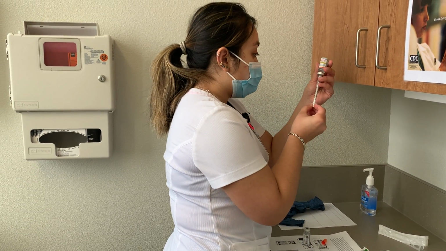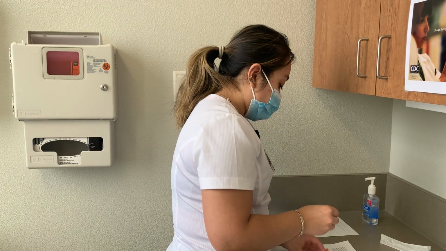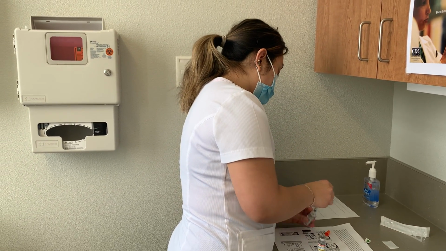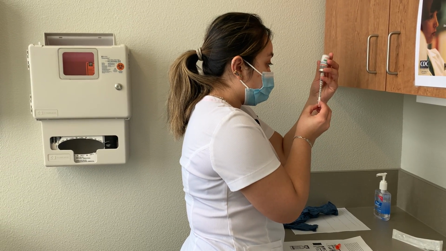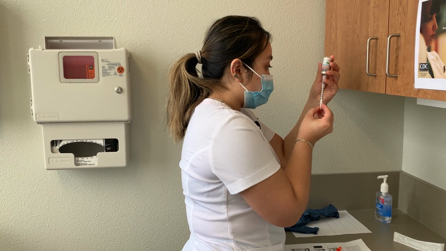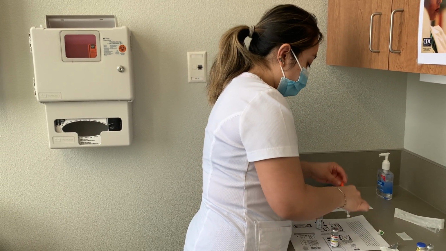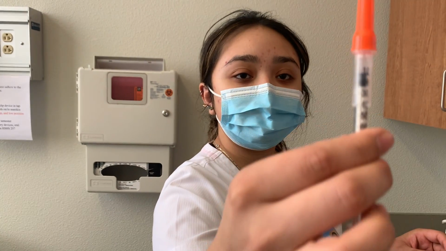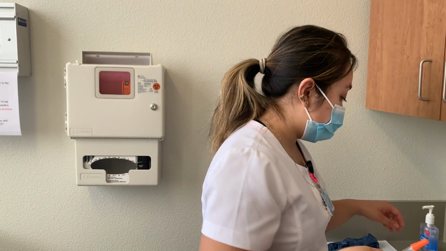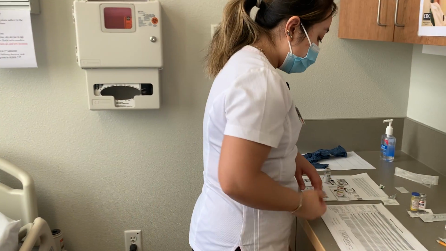I'm going to draw up my 2 units of Humalog, and then draw up my 10 units of Humulin. Okay. There are my 12 units. So I'm going to go ahead and use that for my injection for my patient.